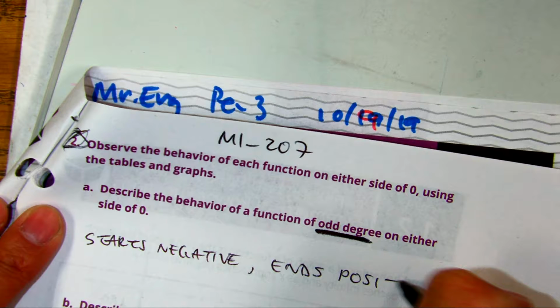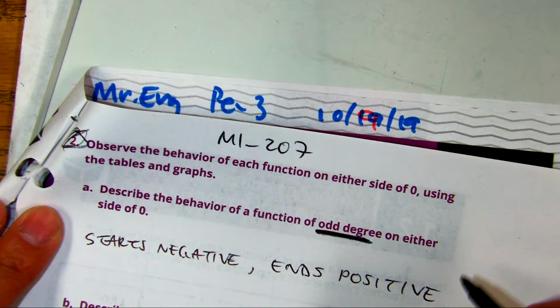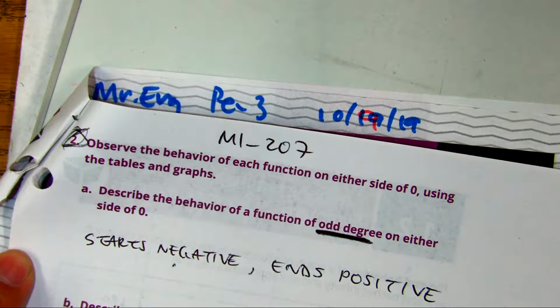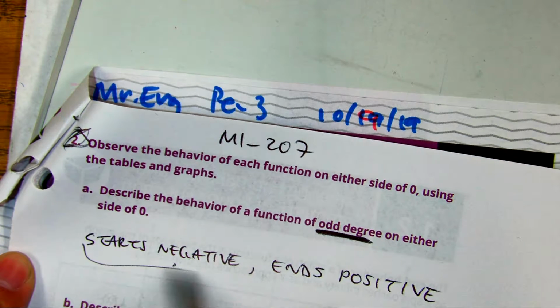We don't have a picture in front of us, but Tony, when you go from negative to positive, is that increasing or decreasing? Increasing.